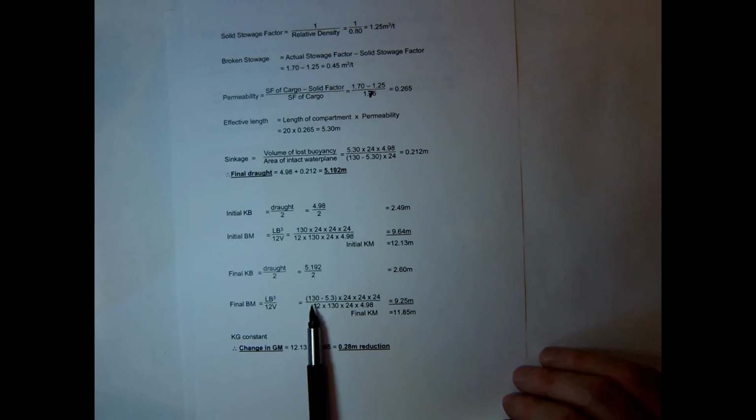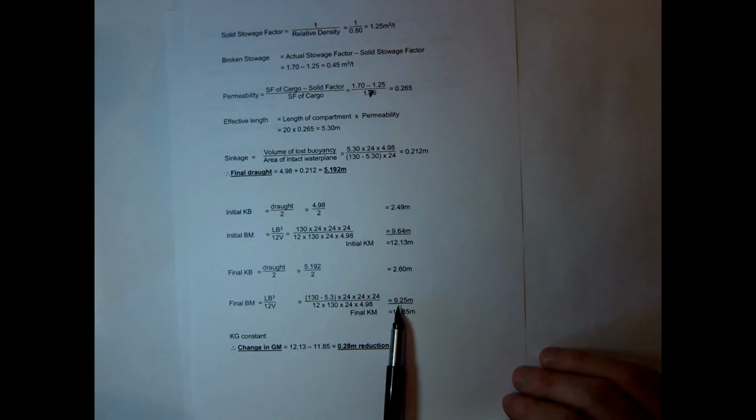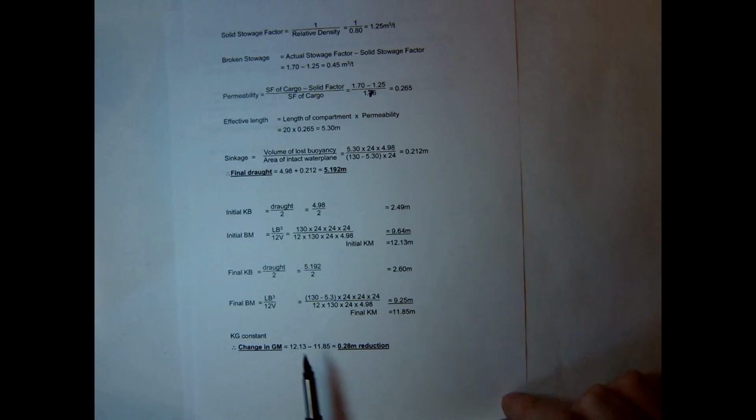BM, of course, notice that the length changes because we've got the 5.3 lost now, so the L isn't 130, it's 130 minus 5.3, 9.25. So we add those together. Our final KM is 11.85. Initially it was 12.13. Therefore we must have a reduction in the GM of 0.28.